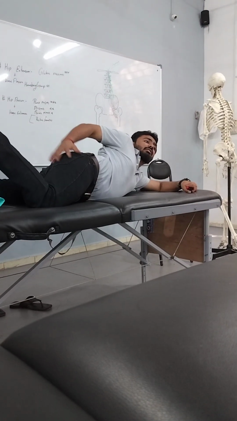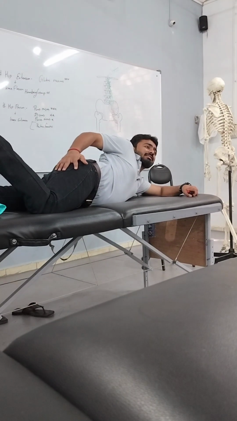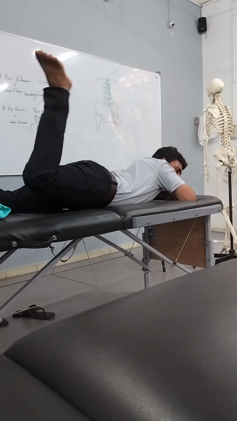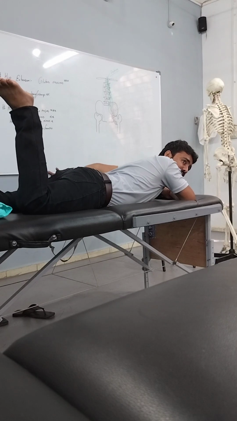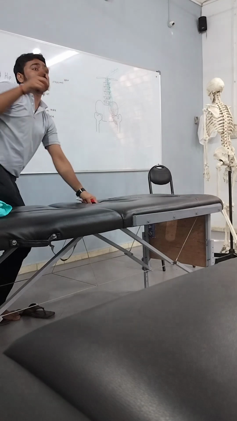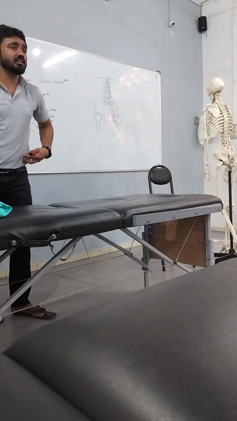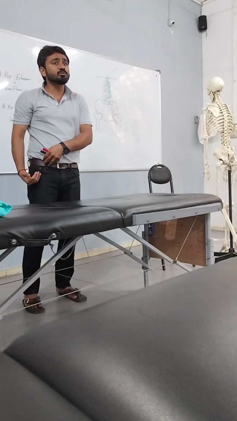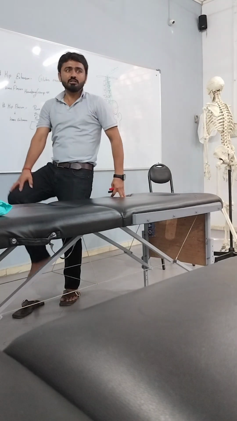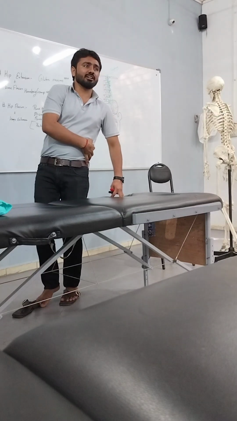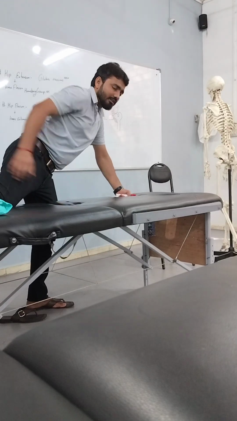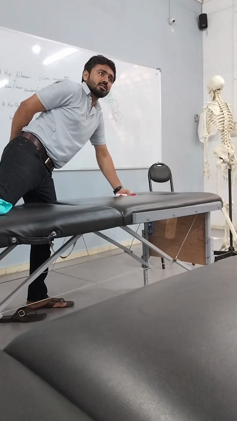Weakness in the glute muscles. Sometimes when the glute is weak and they are lifting the leg, they will try to create more pressure from the opposite side. In hip flexion and extension, in both conditions, if the muscle is weak, the patient tries to create more pressure from the opposite side. Most of the time, when they are doing flexion, they will create more pressure from this side.